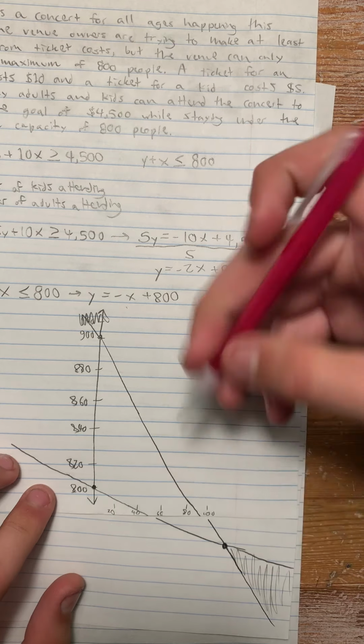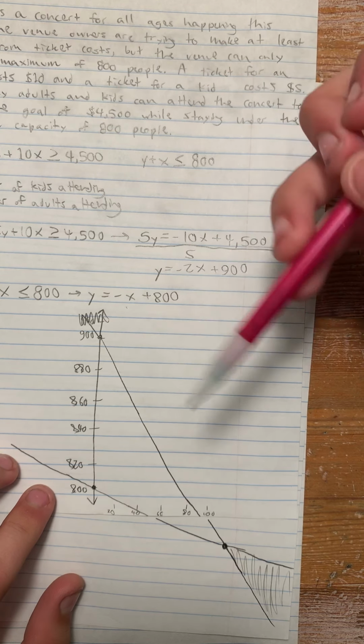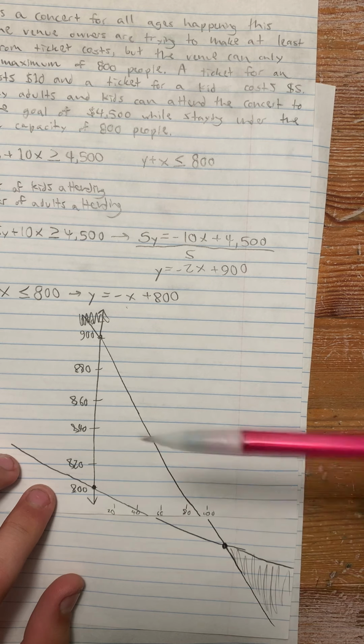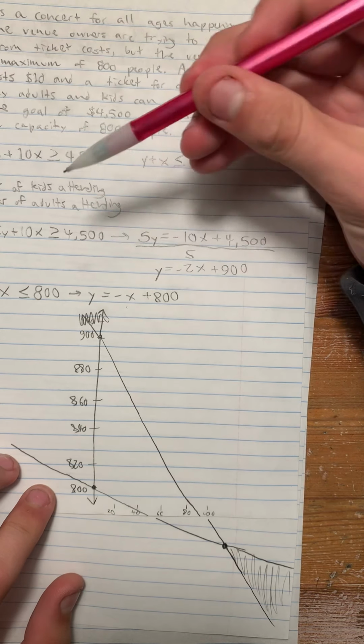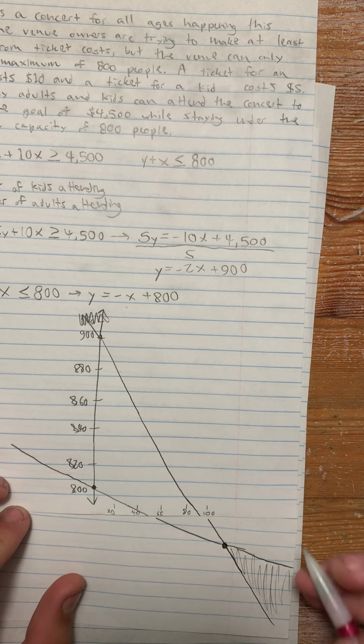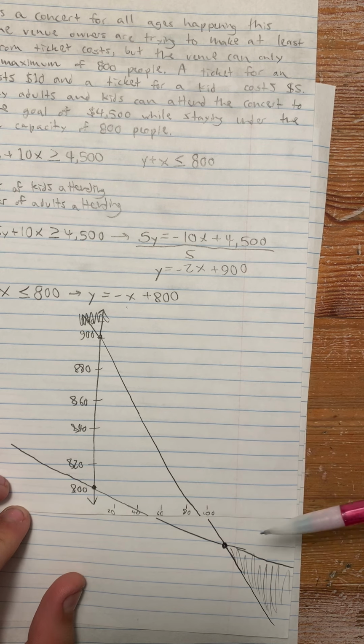And that makes sense, because that is the greatest x value, and y would be 0. And this over here, this slope is negative, and this would intercept the x-axis at (800, 0). And that would be the maximum x value. And that also makes sense.